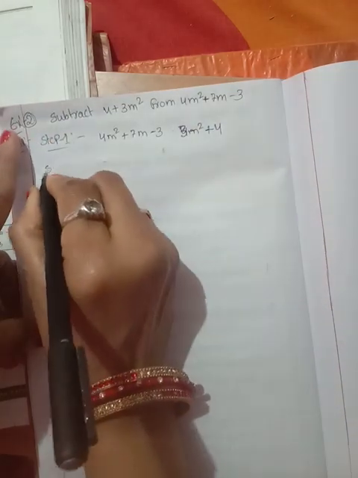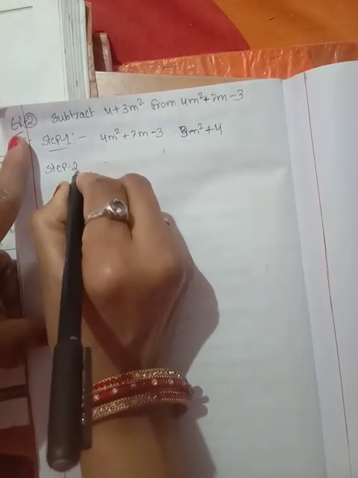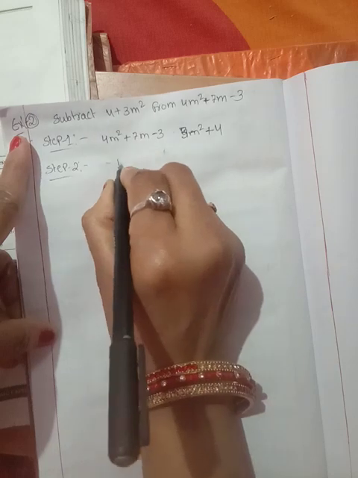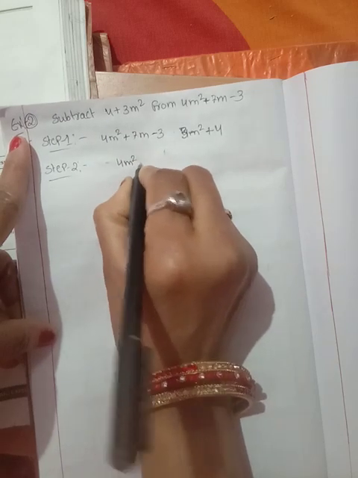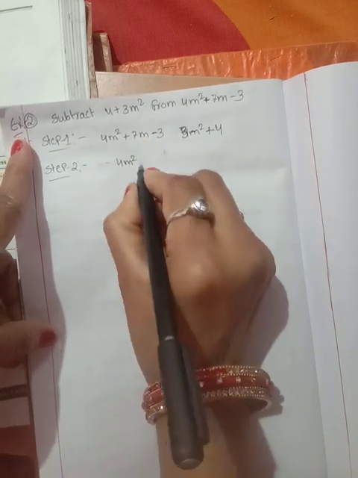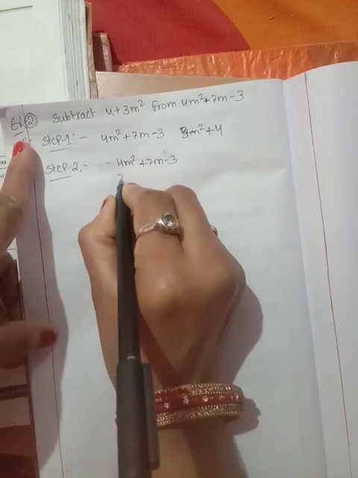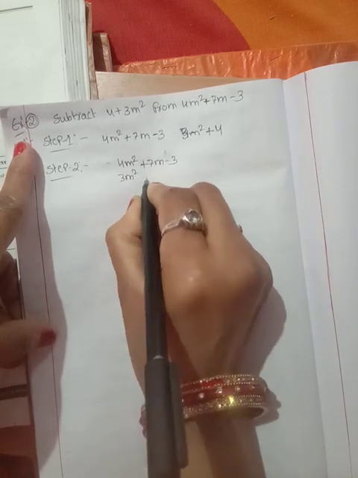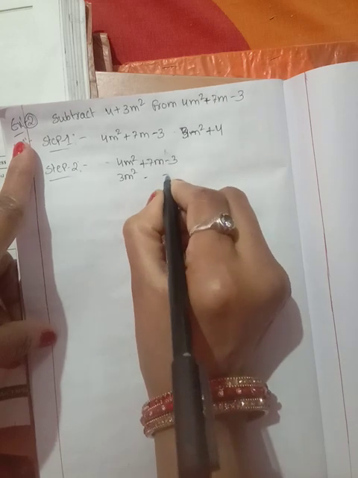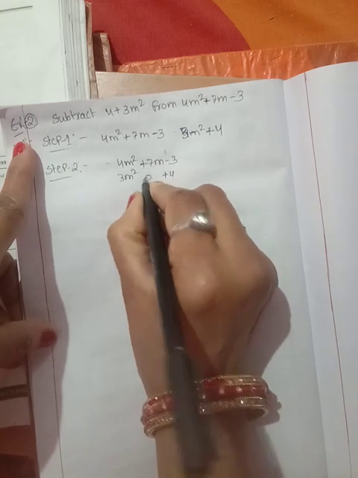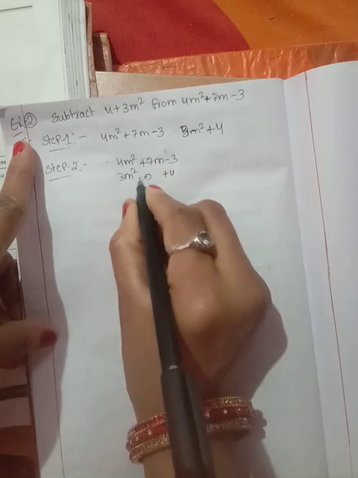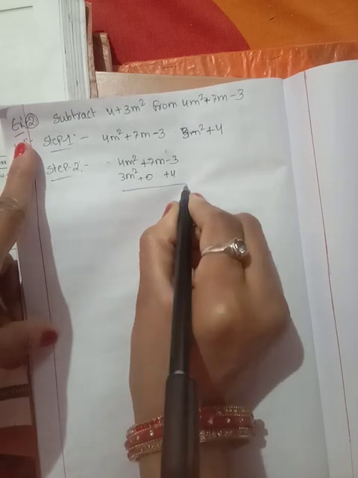Next is step 2. What is step 2? Write one below the other. Write down the other one: minus 3, and then plus 4. But there is no term here, so you can write 0.